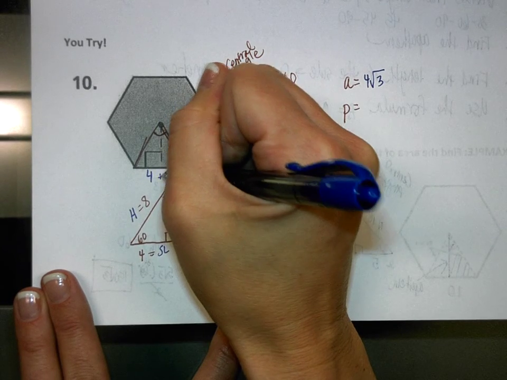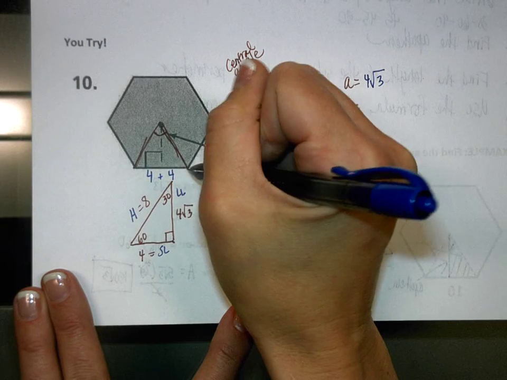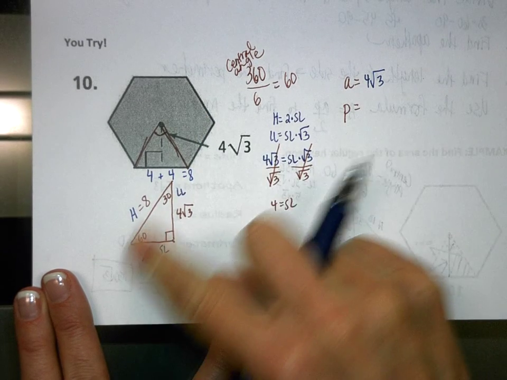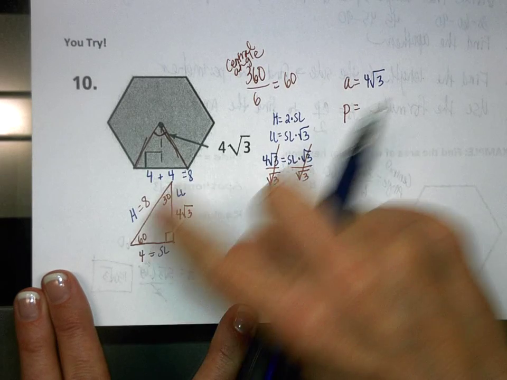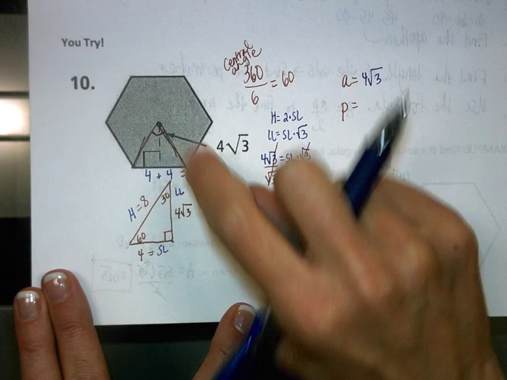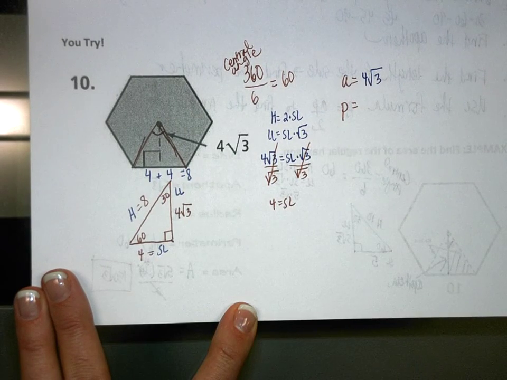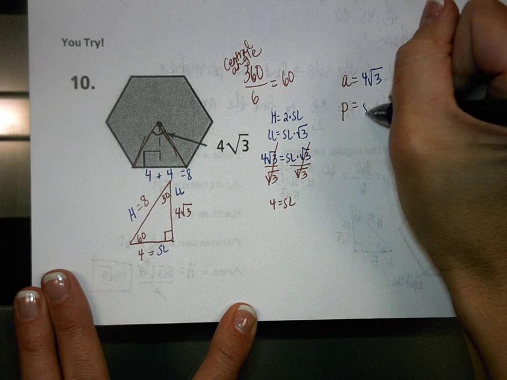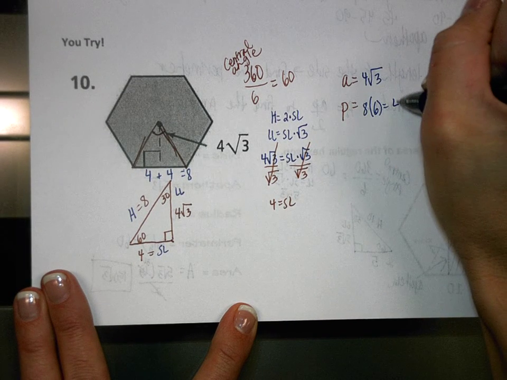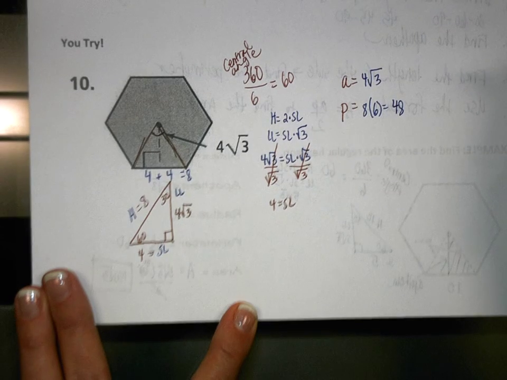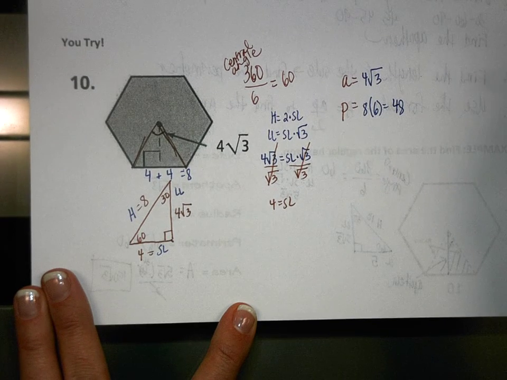So one side equals how much? 8. And you'll find that your radius is going to be the same value as your side. So whatever your hypotenuse value is, that ends up being the same value on the bottom. Okay, and so we're going to have 8 times what value? 6, which equals 48.